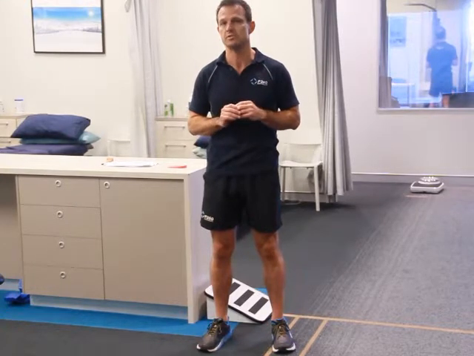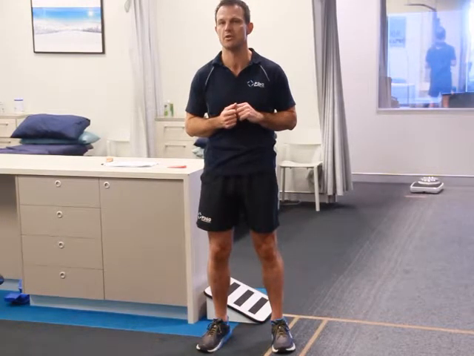Third, we want to start some sort of contraction and build some pain-reducing load into the tendon. And one of the best ways to do that is through an isometric contraction.